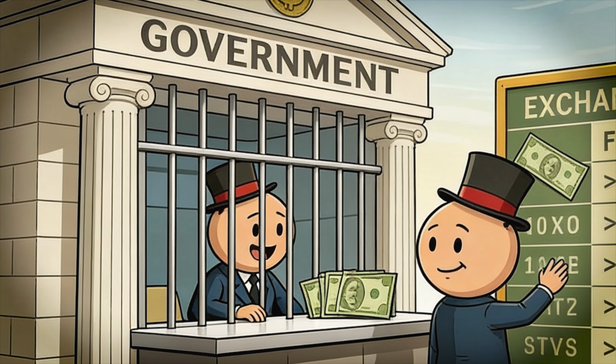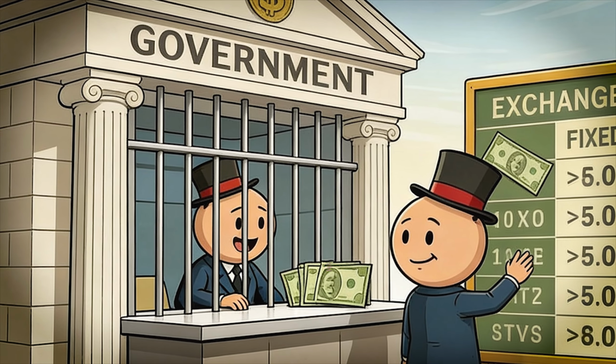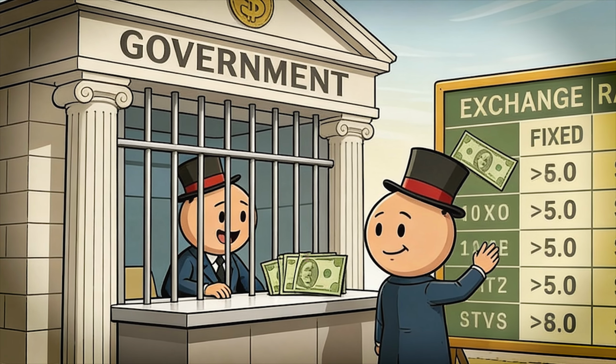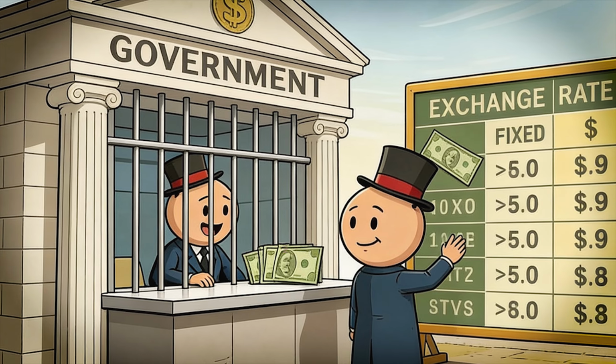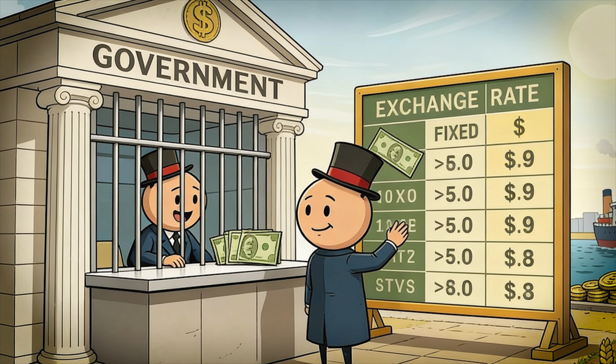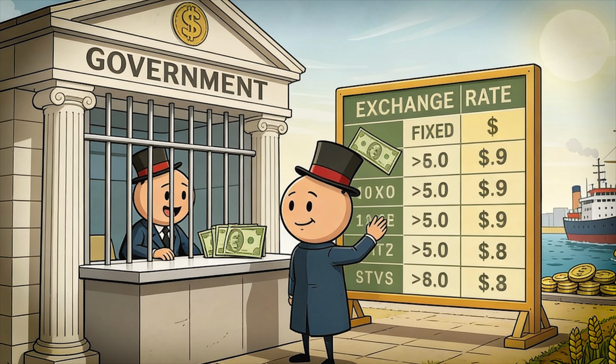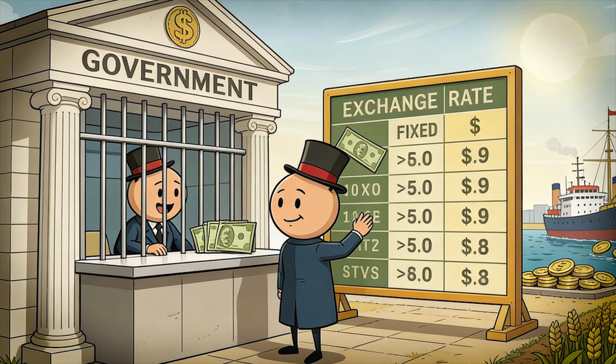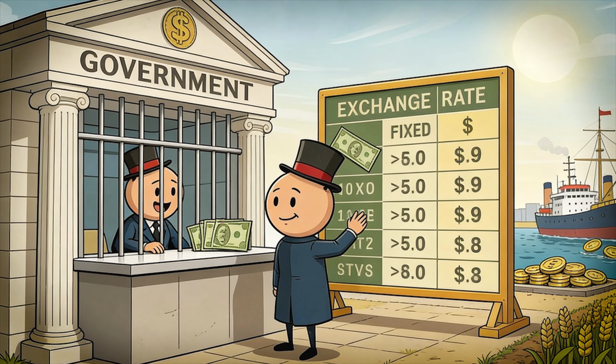Some export-oriented economies, such as China or Russia, deliberately keep their currencies relatively weak. This gives their exporters a competitive advantage. If the currency depreciates, domestic goods become cheaper for foreign buyers. However, there is a downside. Imports become more expensive, as do travel and foreign goods, which can offset some of the benefits.